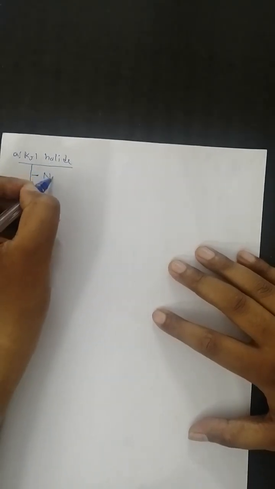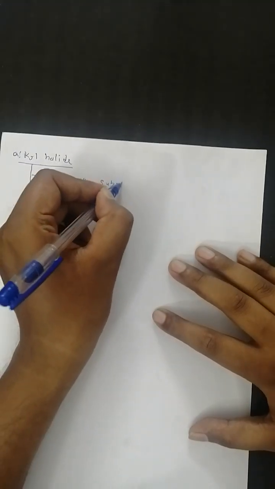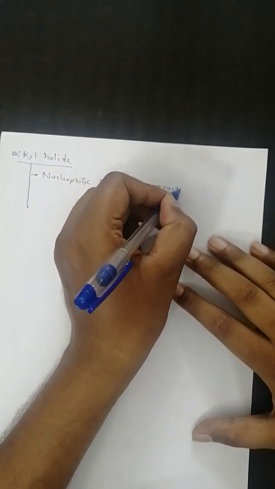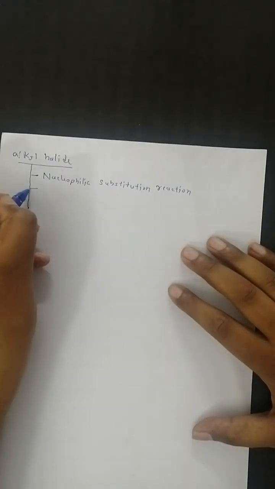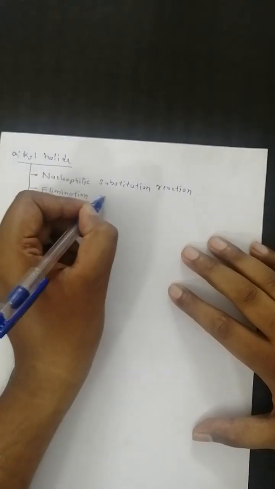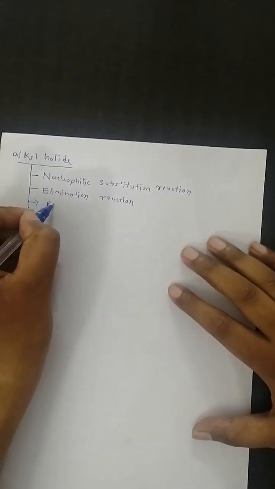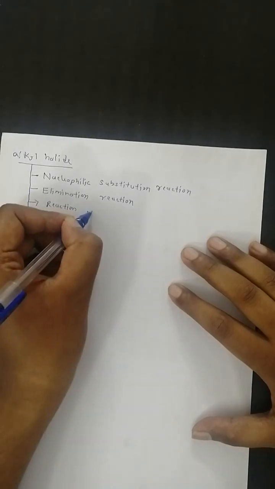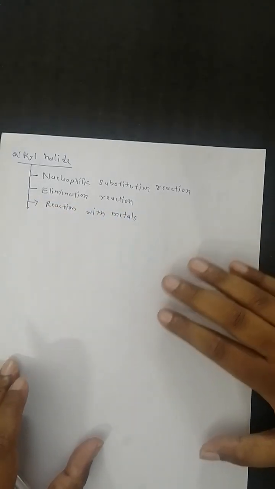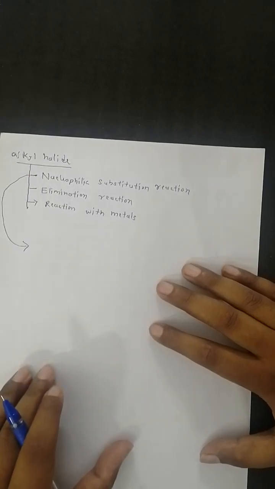The first one is your nucleophilic substitution reaction. Second one is your elimination reaction, and third one is your reaction with metals. So first of all, we are going to study what is meant by nucleophilic substitution reaction.